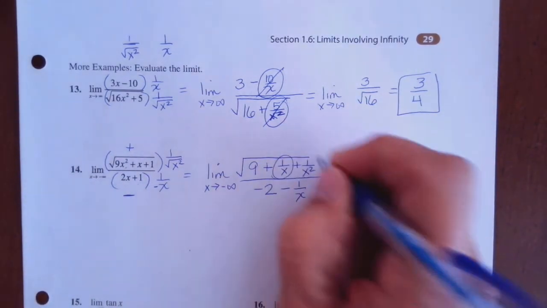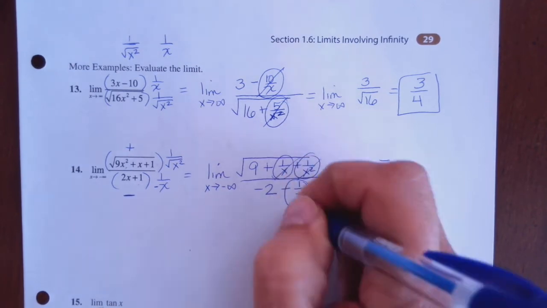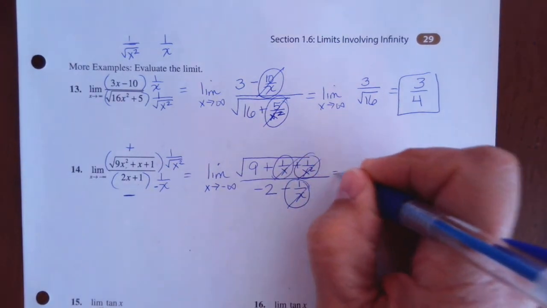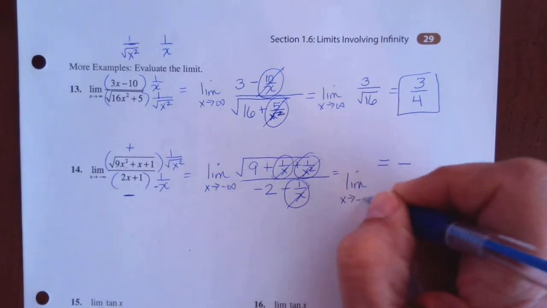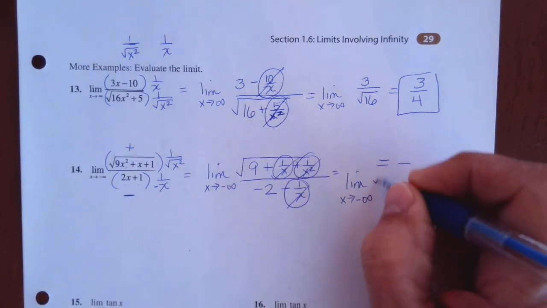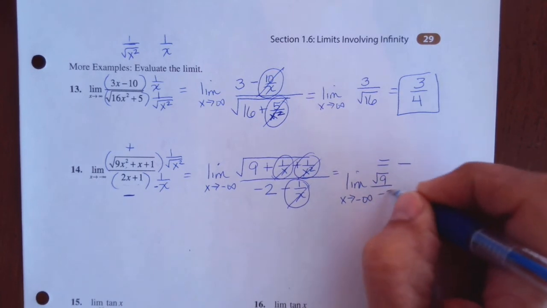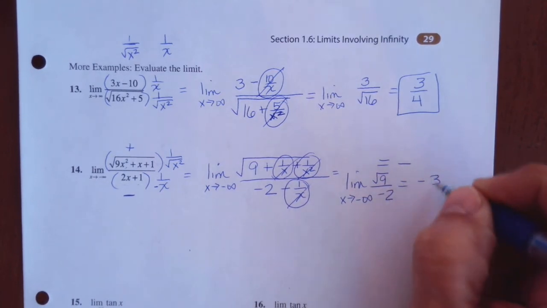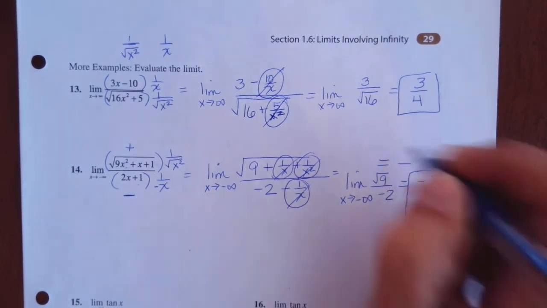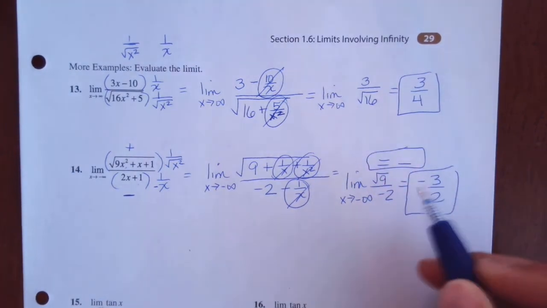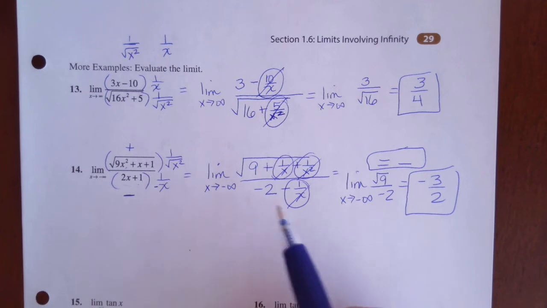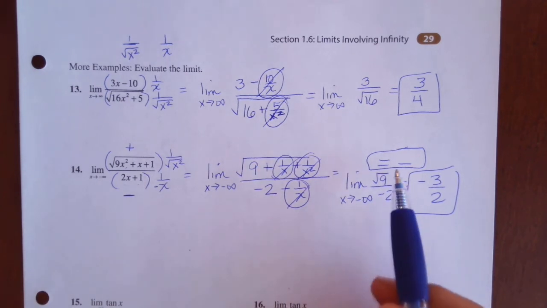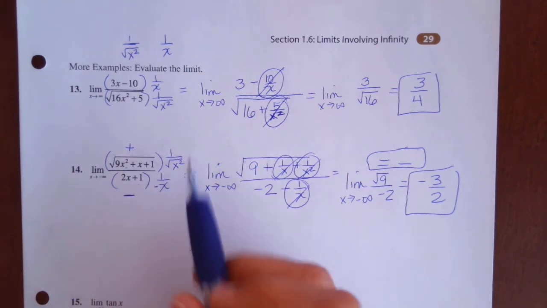So this goes to 0. All of those go to 0. So we are left with the limit as x goes to negative infinity of the square root of 9 over negative 2, which will give you negative 3/2. Okay, so I knew up here that it was going to be negative, but that's the way that you would do it. The only reason I show you that is because it's very easy to forget about this.